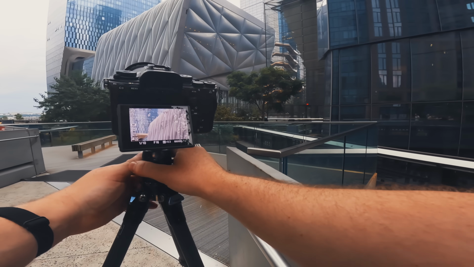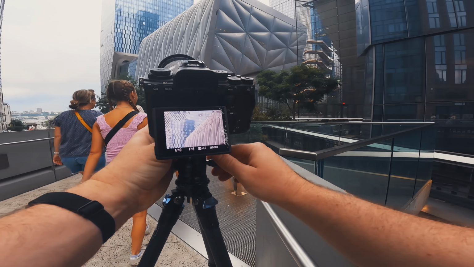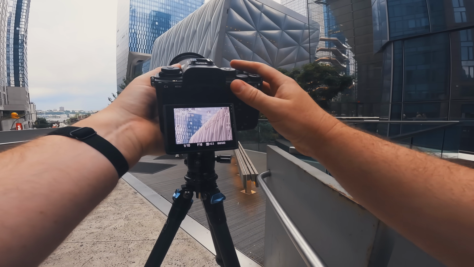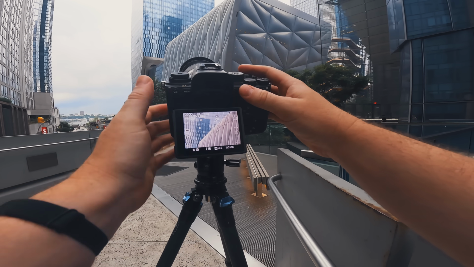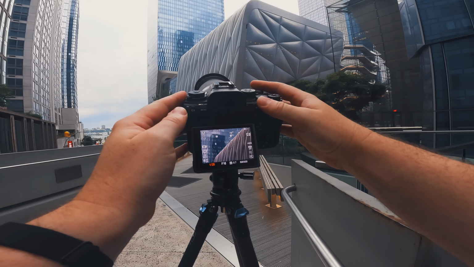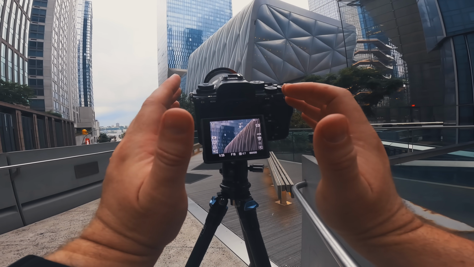Another great thing to try when it comes to this style of photography isn't just to focus on one single building, but also to use buildings in the background for layering. And that's what I decided to try here with that blue building behind it.